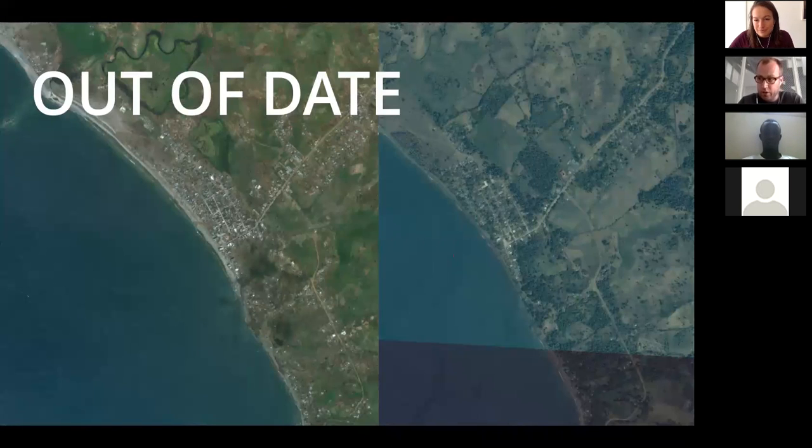Then lastly, a big challenge is also out of date imagery. We see areas where a city has grown in the last couple of years, and if you're using imagery that's dated 2012 and it's 2017, you're missing a big part of the community, and you don't know. So you need up-to-date imagery to be able to do accurate and quality mapping.